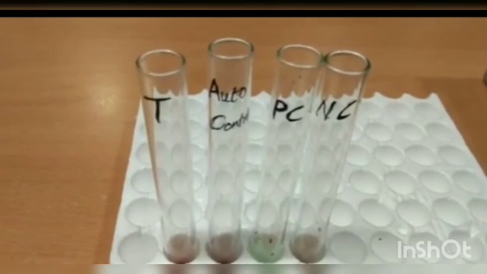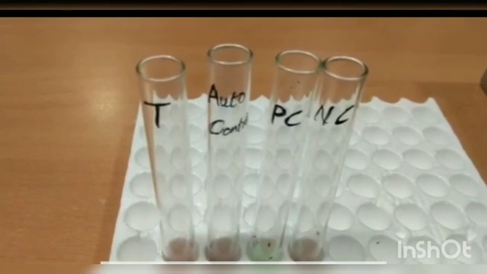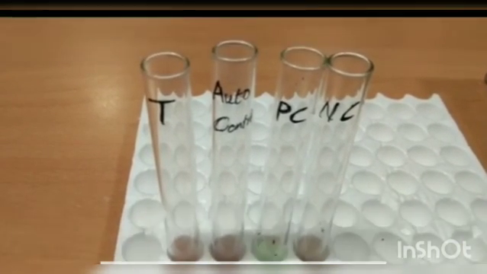In this test, the test is negative. There's no agglutination, so it shows that no autoantibodies are seen. So I hope you have understood.